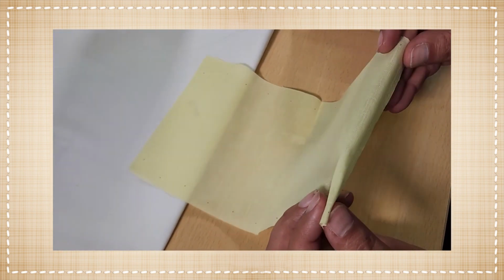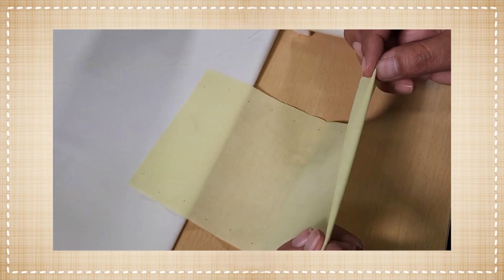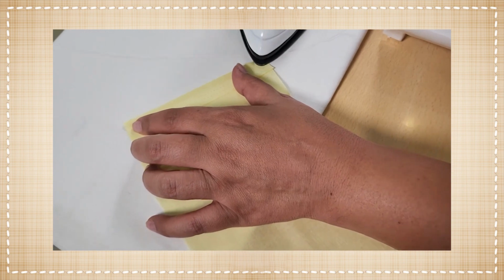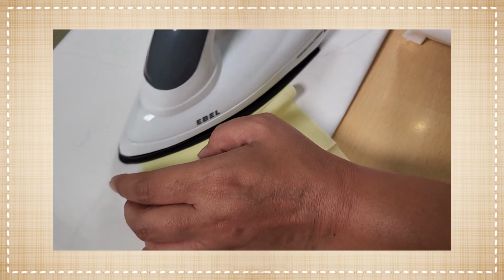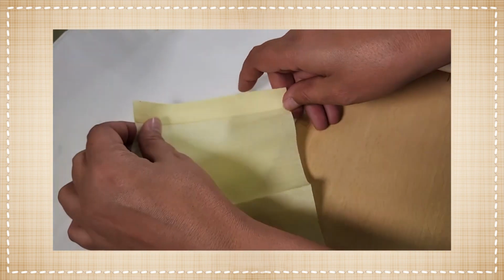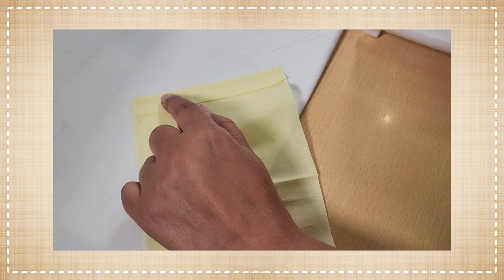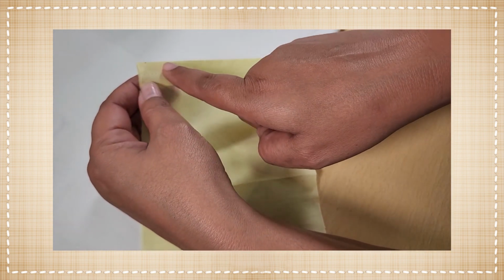So basically what you will do is pick it from both the points and just fold on the edge. And then you have to do the stitching close to the edge because this is a pin tuck.